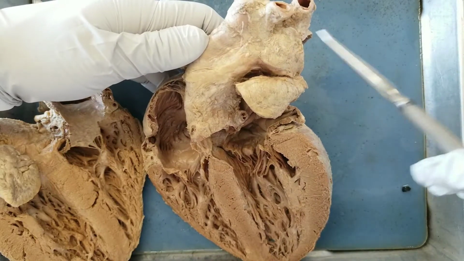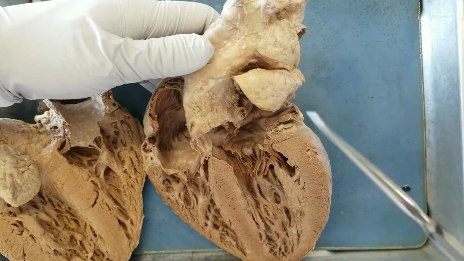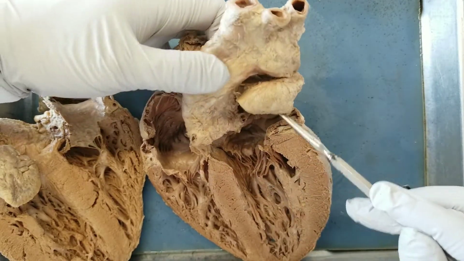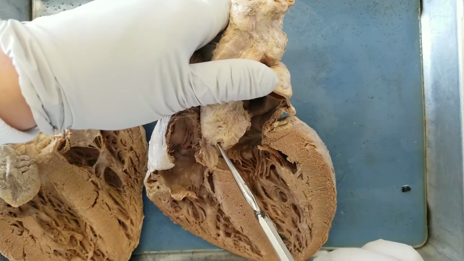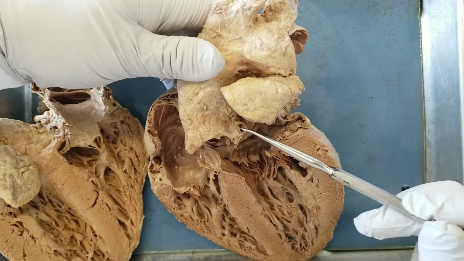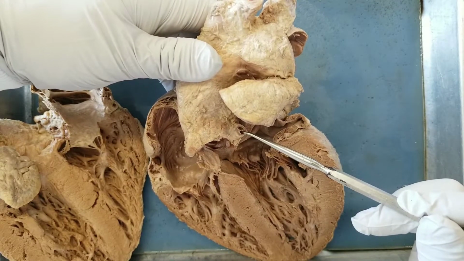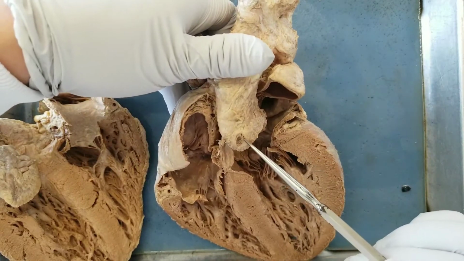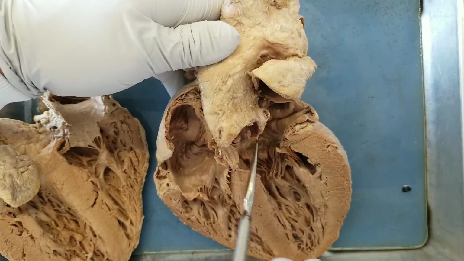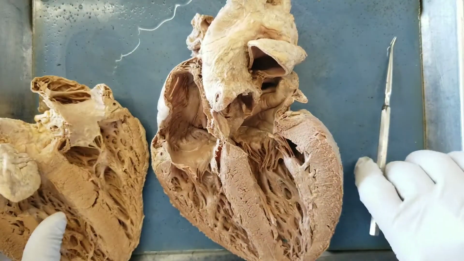So those are the major branches coming off of this initial part of the aorta, but take a look at the very base of the aorta. We have two holes here. There's one hole here and another one right here. This is the cut off left coronary artery. This is the cut off right coronary artery. So they're the first ones to branch out of the aorta to the coronary circulation.